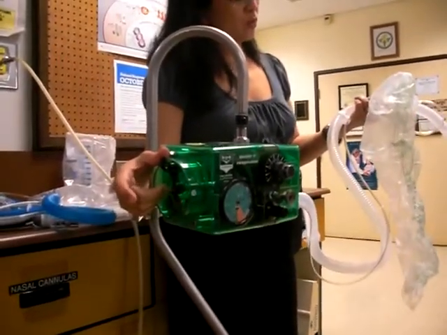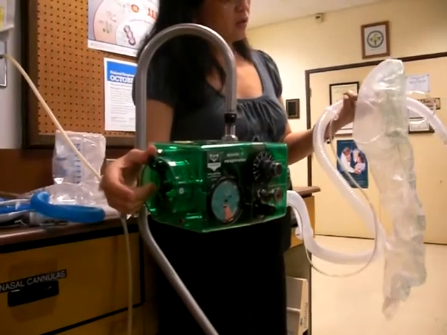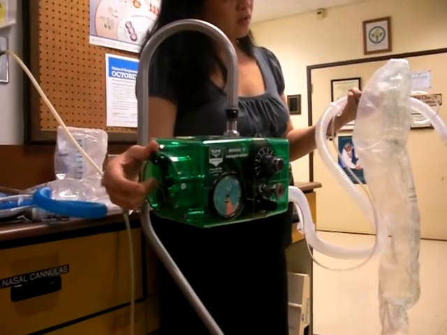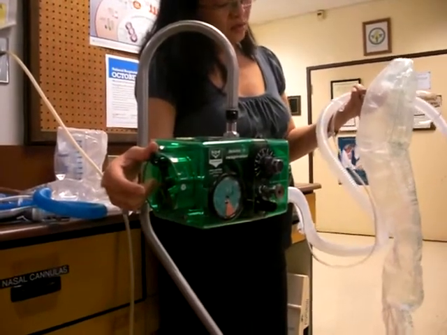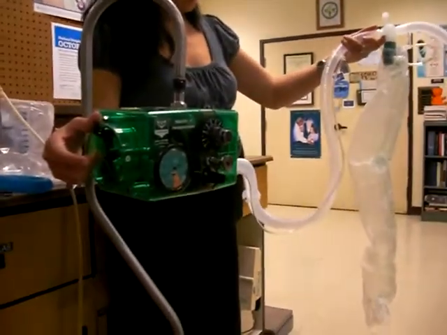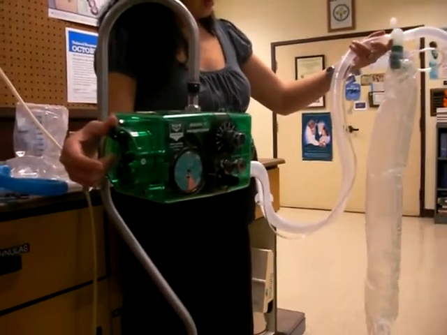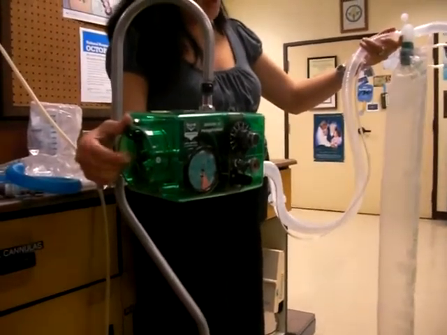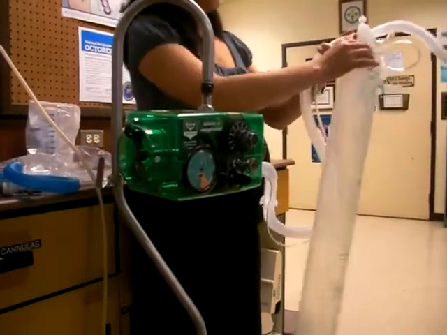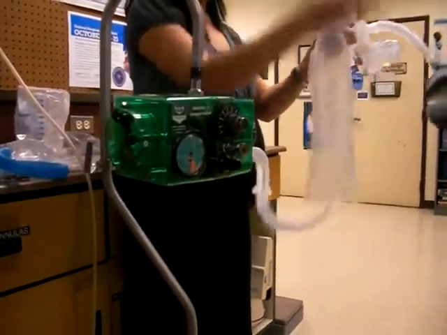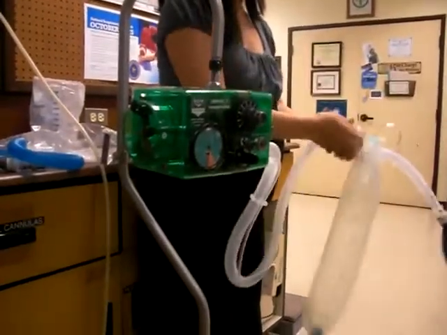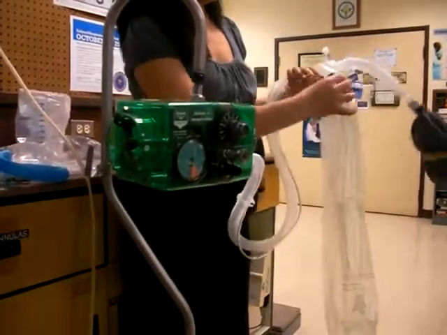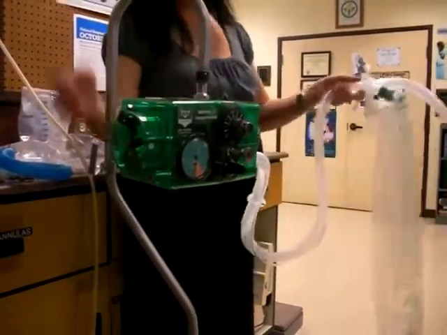2, 3, 4, 5, 6, 7. Oh, this actually works. 8. I think there's a leak in the bag. 9, 10. That's wrong. 11. It should be going up. 12. That's like 400. Okay, go up on the pressure again.